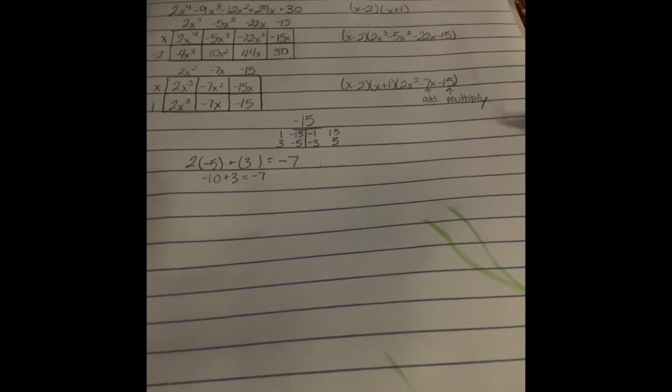Negative 10 plus 3 is negative 7, so that's what I want. What gets tricky about this is that this negative 5, in order to be multiplied by 2, is actually going to go in a different parenthesis, because if it's in the same parenthesis, it is not going to be multiplied. So I'm going to have this 2x plus 3 and x minus 5.